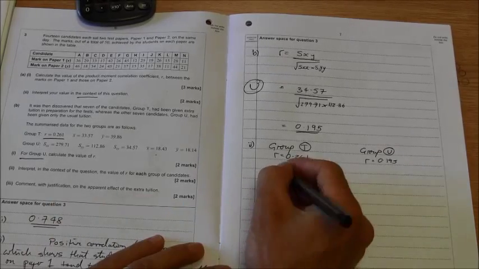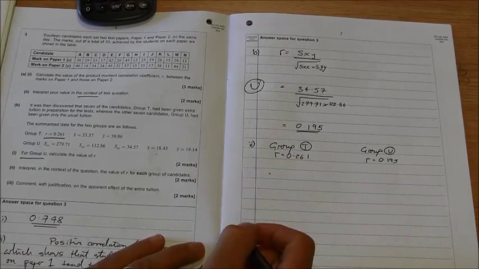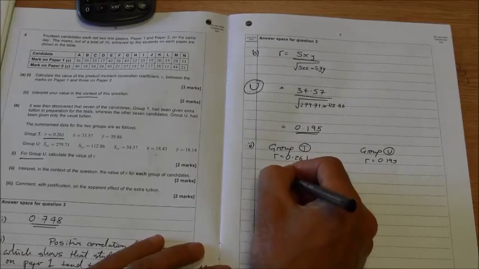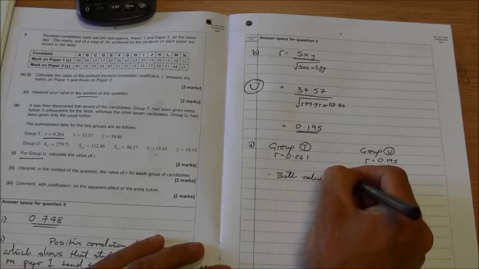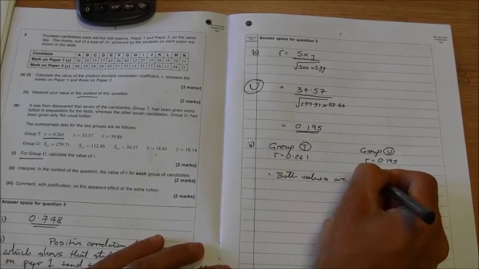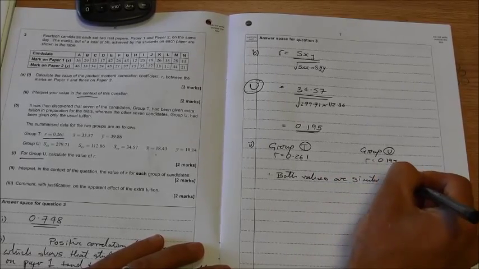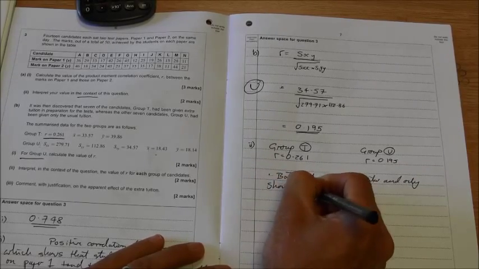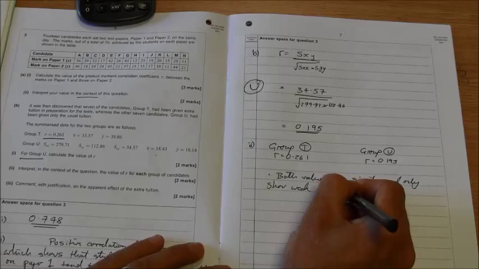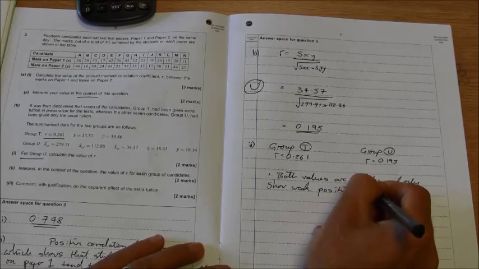Now I would suggest that there are 2 marks here, that both values are similar and only show weak positive correlation.